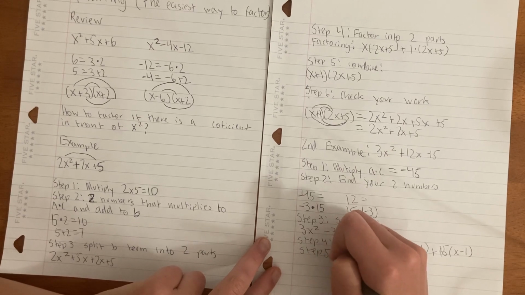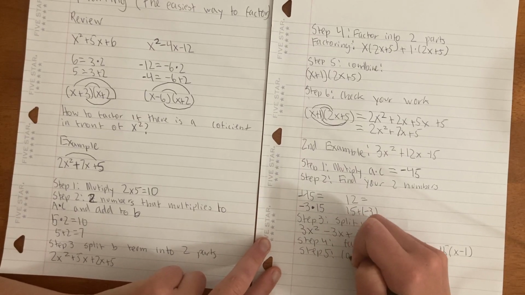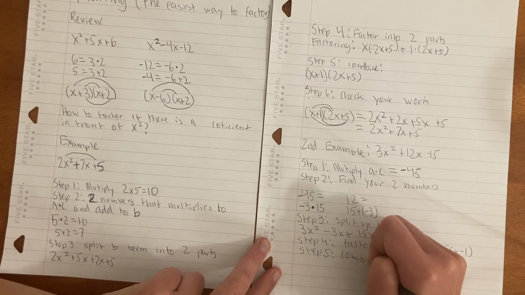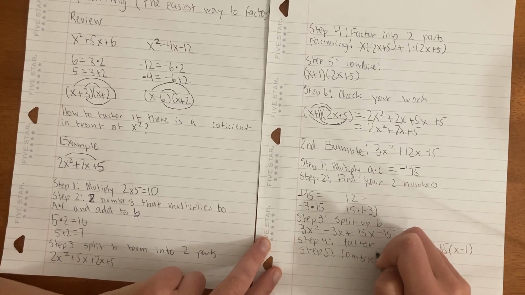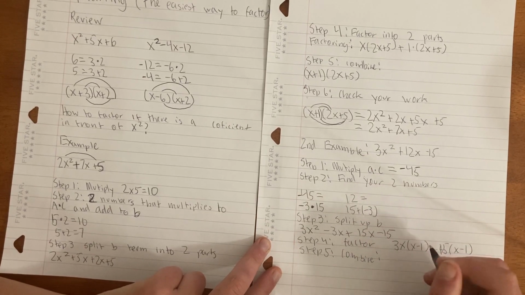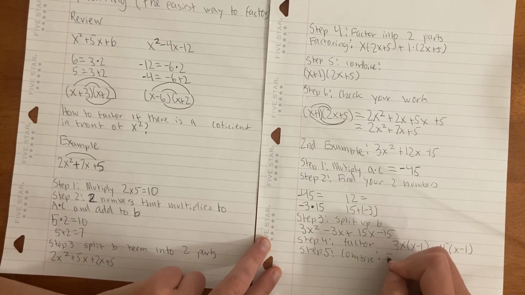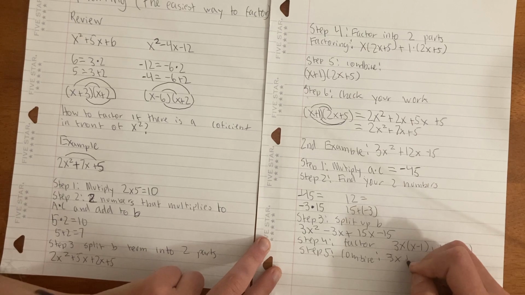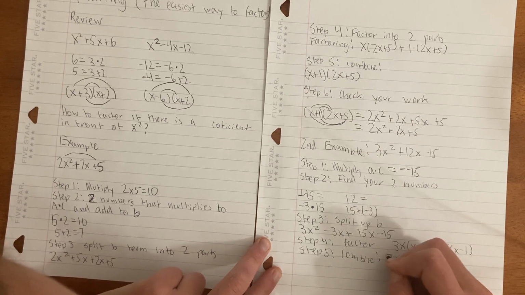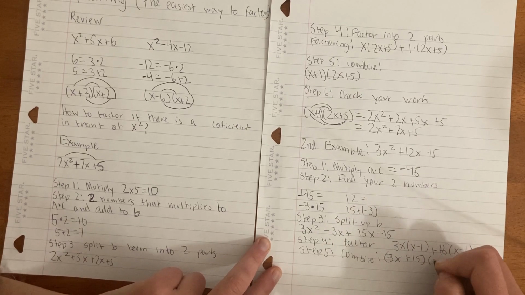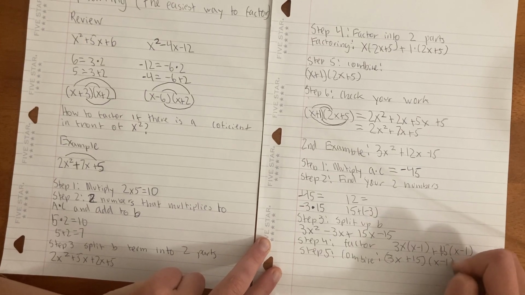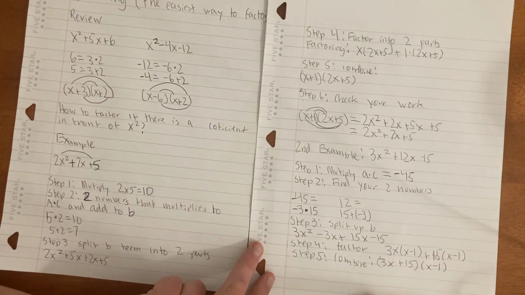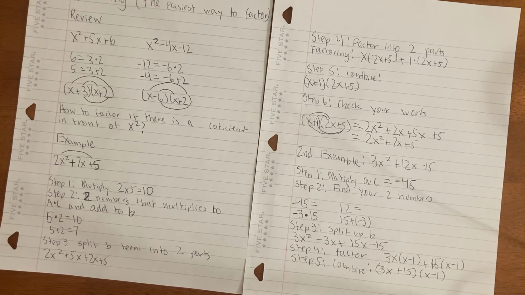So finally, for step 5, we're going to combine, and again, the really cool thing about MARFing is that you're always going to get the same number in the parentheses if you did it right. So in this case, our number is x minus 1. That's the greatest common factor of these two different parts of this equation we have, 3x times x minus 1 and 15 times x minus 1. So we get 3x plus 15 times x minus 1.